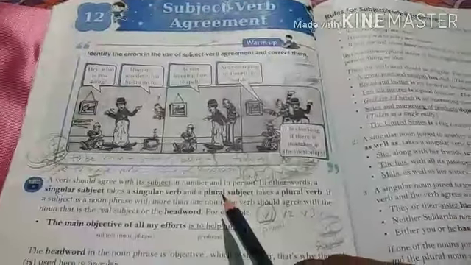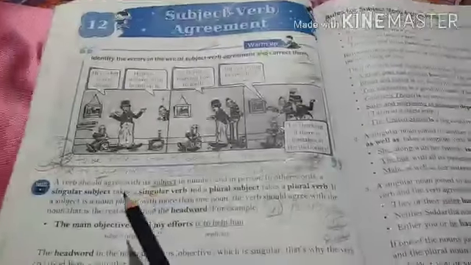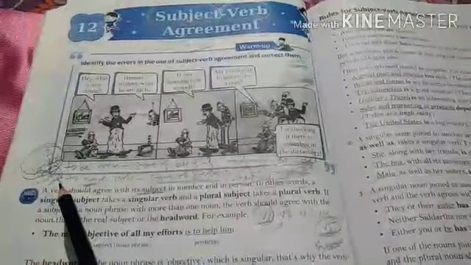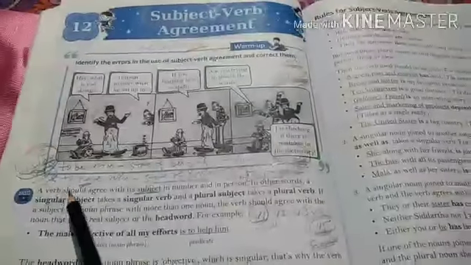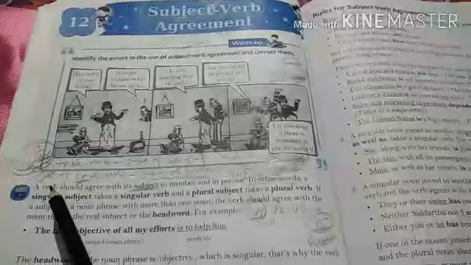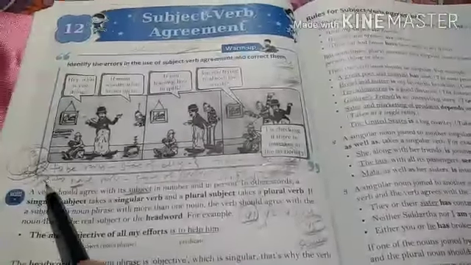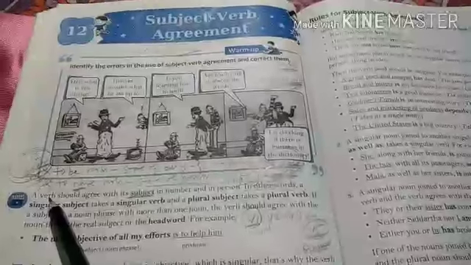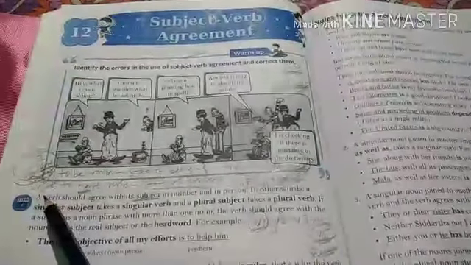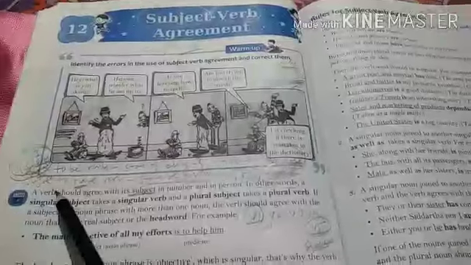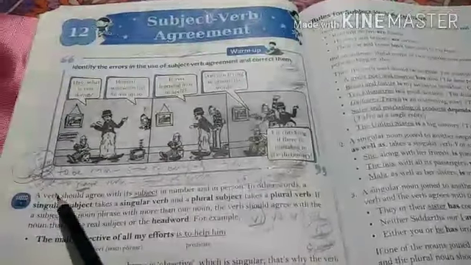Okay, like once again I am telling you, from to be verbs is, am, are, was and were, is and am are singular verbs. Okay, is used with singular subject in present tense, am is used with I in present tense. Okay, but are is used with plural subject. Are is plural verb. In present tense, are is used with plural subject.